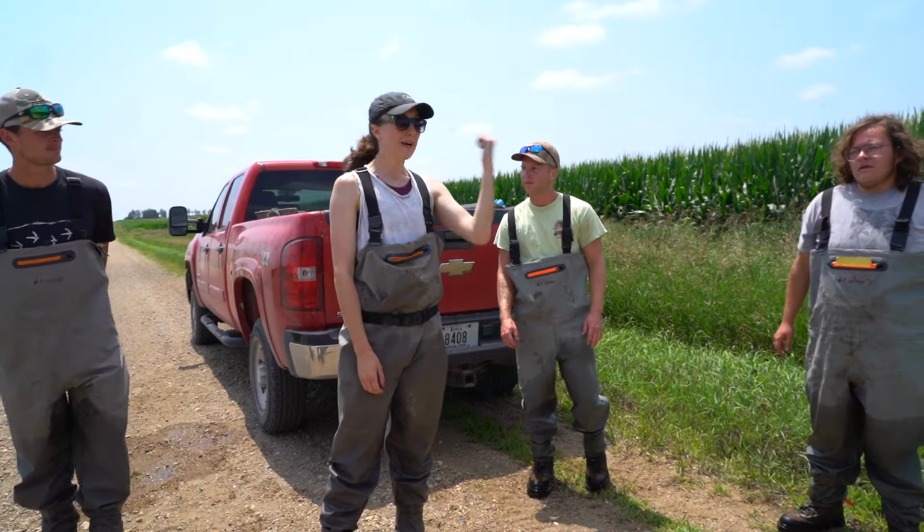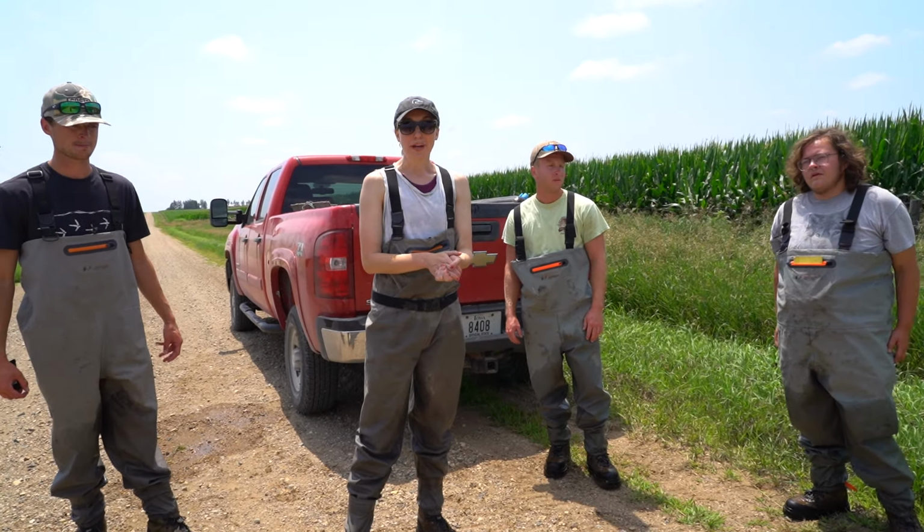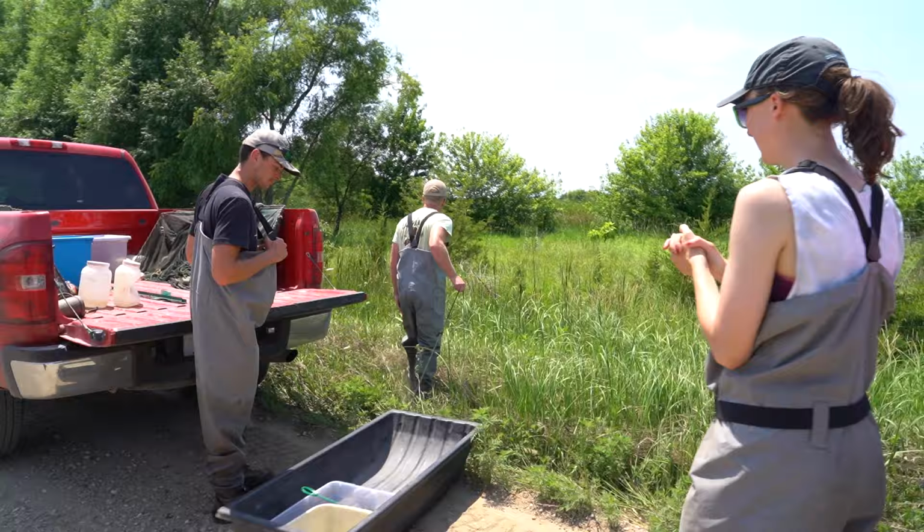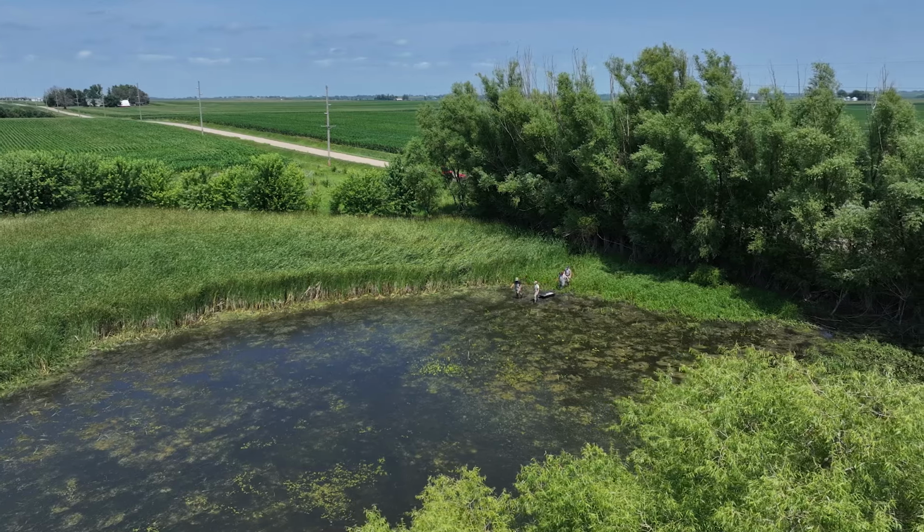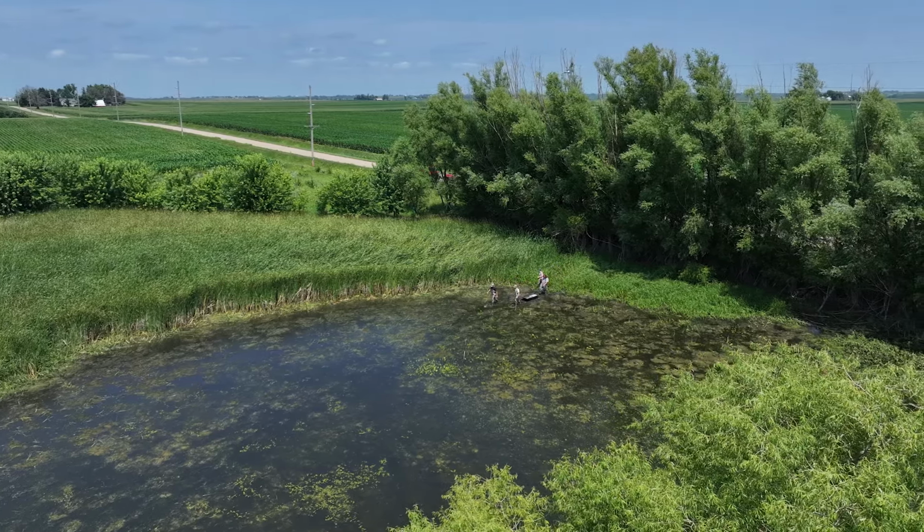All right, so we're done here at our CREP wetland. We're gonna ride down the road just a little bit and get to our DU wetland. So, see you there. We're going to head to our DU site and check our fish net.